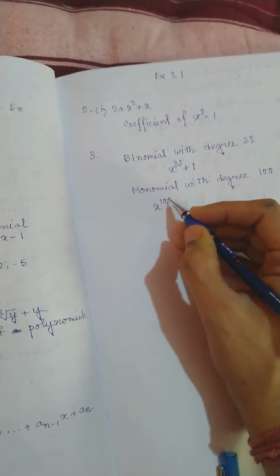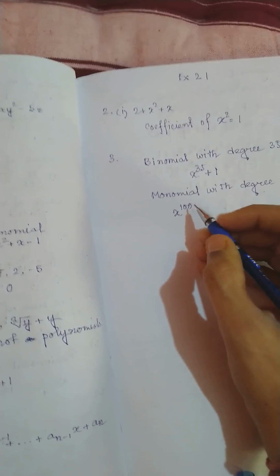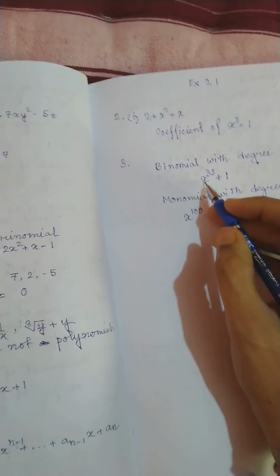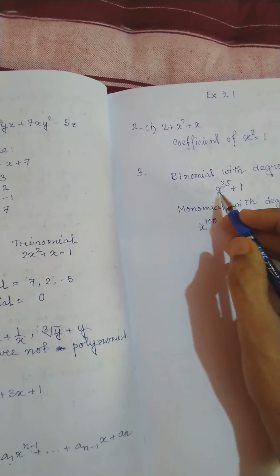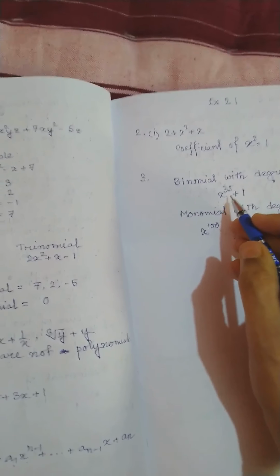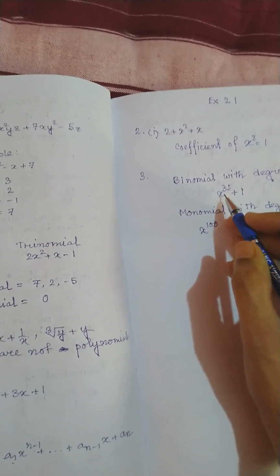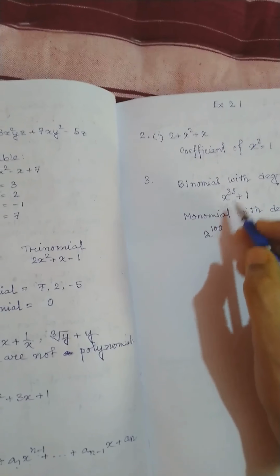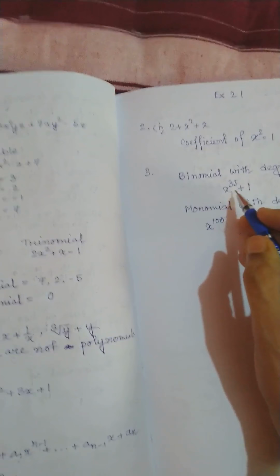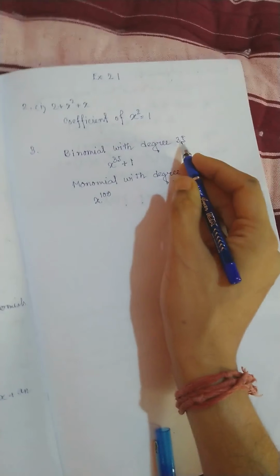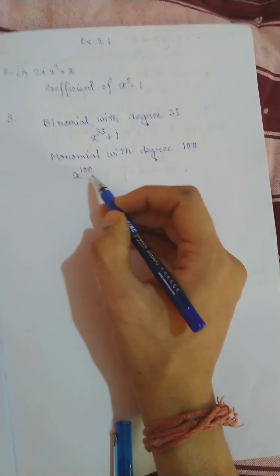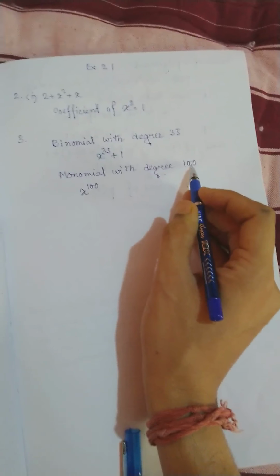So it is a monomial. It is not necessary that we always write it with x. You can write it with y, with t, with p, with q, but it must be a variable. Okay. So the two examples are x to the power 35 plus 1, which is a binomial with degree 35, and x to the power 100. It is a monomial with degree 100.